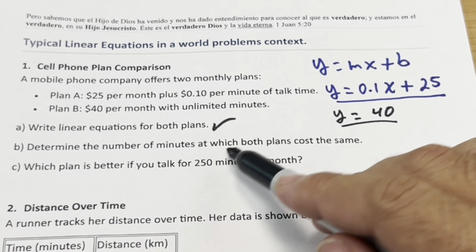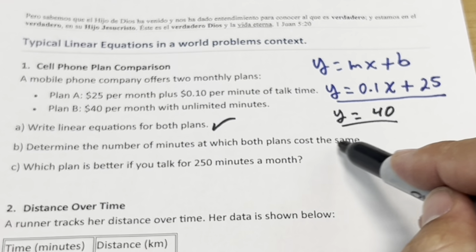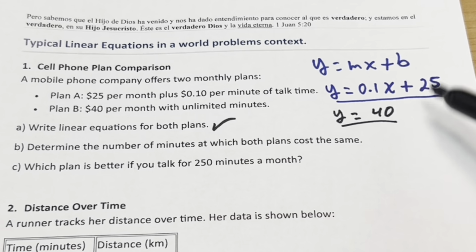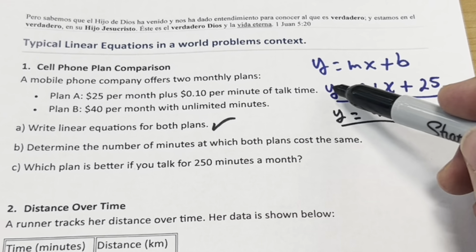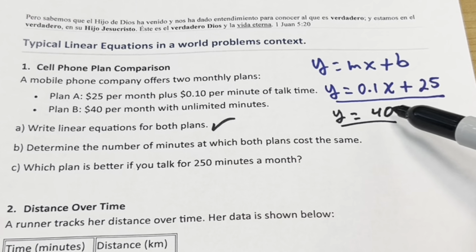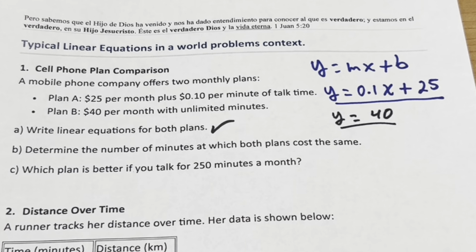Determine the number of minutes at which both plans cost the same. Because both plans cost the same, it means y equals y. So this is equal to this. Let's work and solve that.